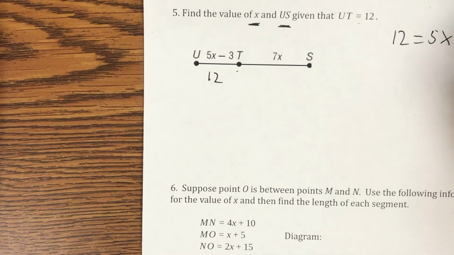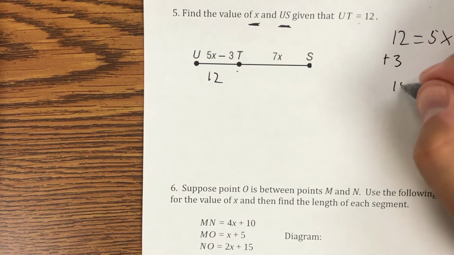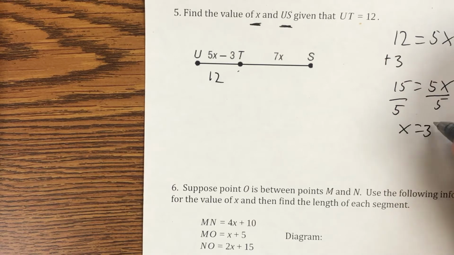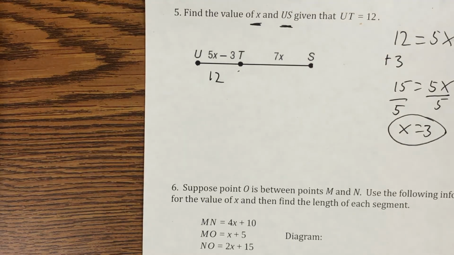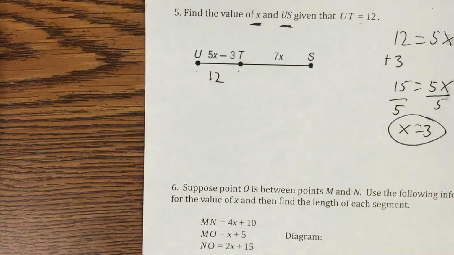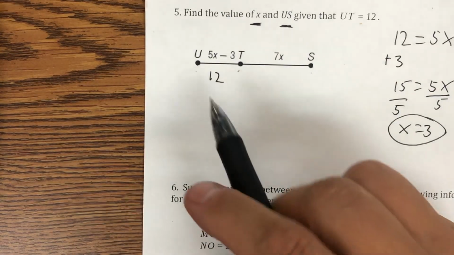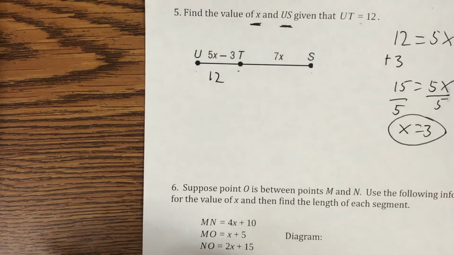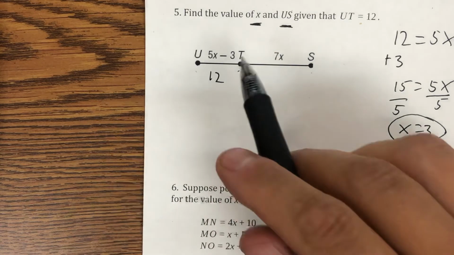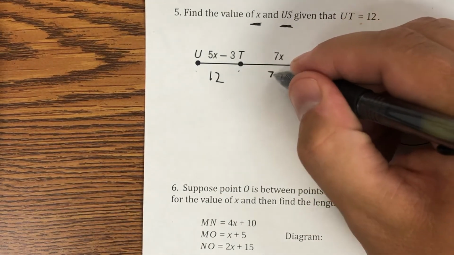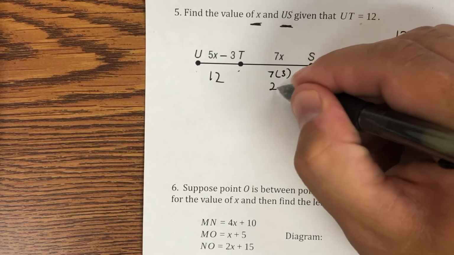We will then solve. Plus 3, 15 equals 5x. And then we'll divide, and x is equal to 3. So we found x. First part is done. Second value says us. U to s. So we have to find the entire length. For me to find the entire length, I know ut is 12. I need to find ts. Ts would equal 7 times x. X is 3, so 7 times 3 is 21.